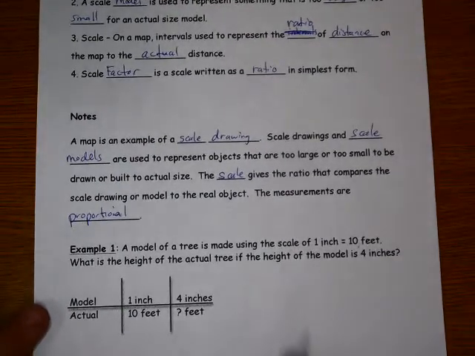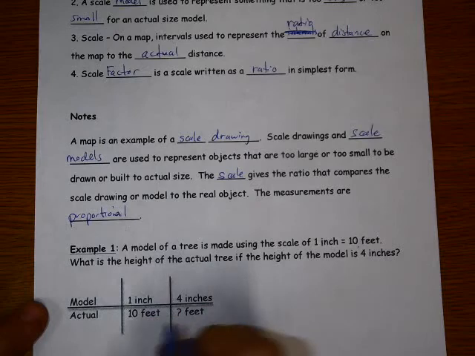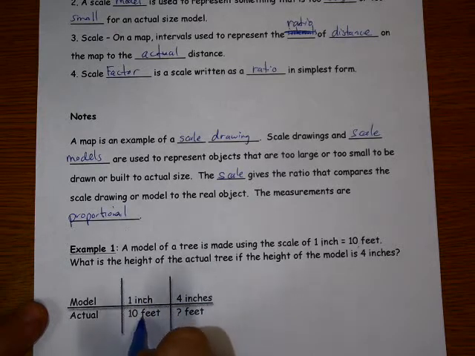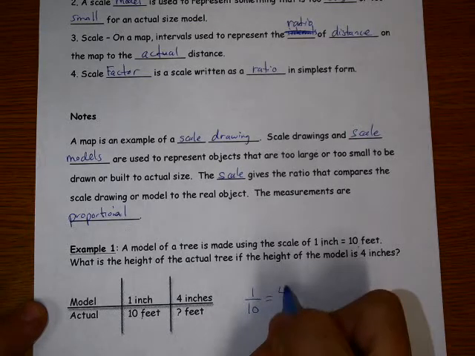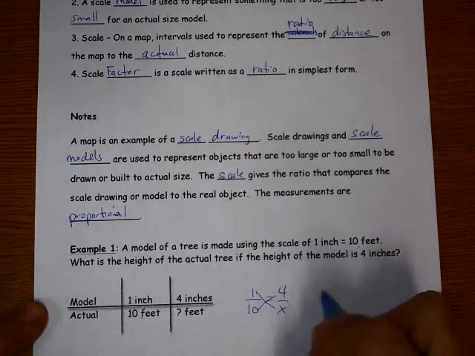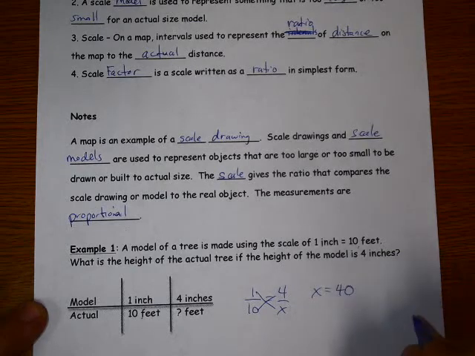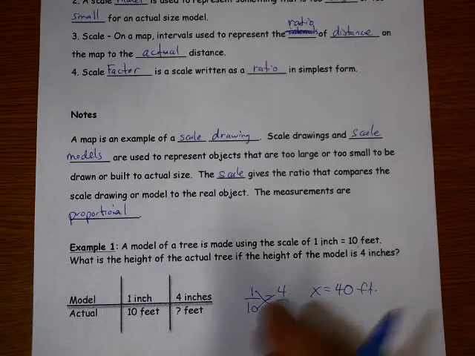Well, as you see here, we've got our H chart and we've set it up. The model was 1 inch and the actual was 10 feet, and it's just an easy proportion here. 1 over 10 equals 4 over x. When you cross multiply, you get 40, and that is the height of the actual tree.